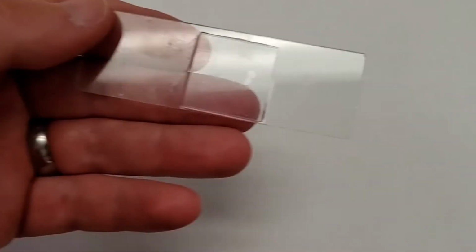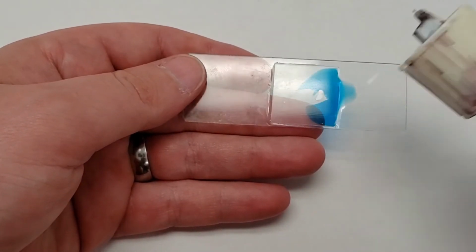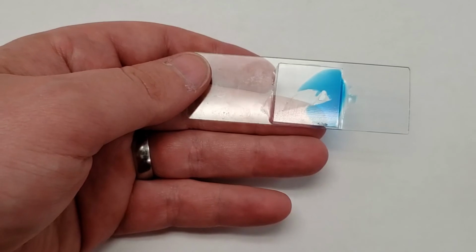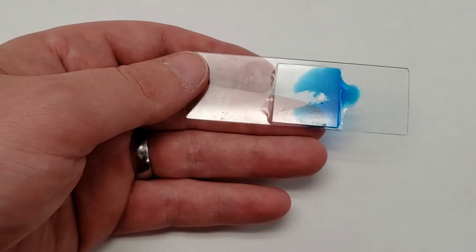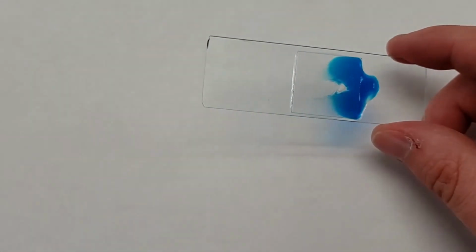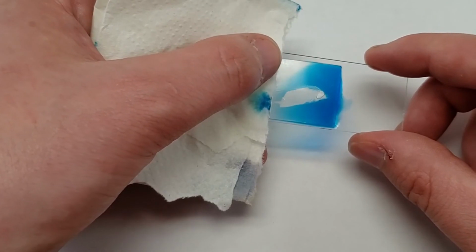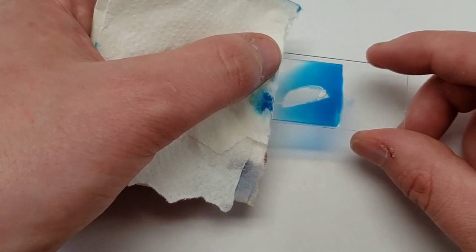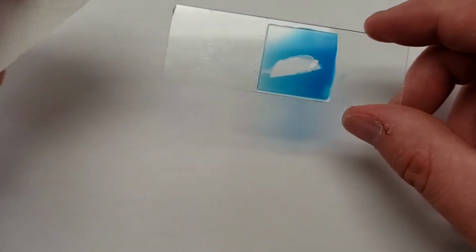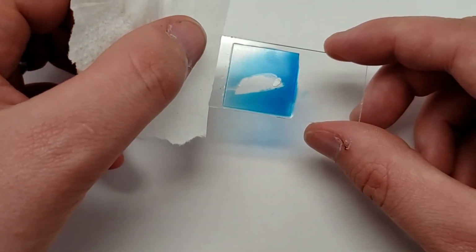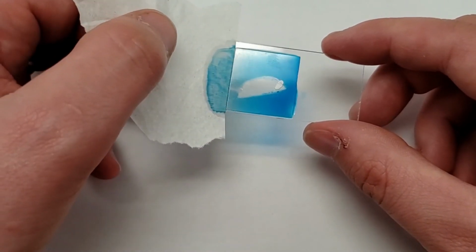Next, we're going to stain our sample with either iodine or methylene blue. Iodine has a brownish yellow color to it, and methylene blue is blue. On one side of the cover slip, place a few drops of the stain of your choice, and on the other side of the cover slip, place a paper towel to the water sitting under the slip. The paper towel will absorb the water under the cover slip, and the stain will fill the void of the water that's leaving from under the cover slip.